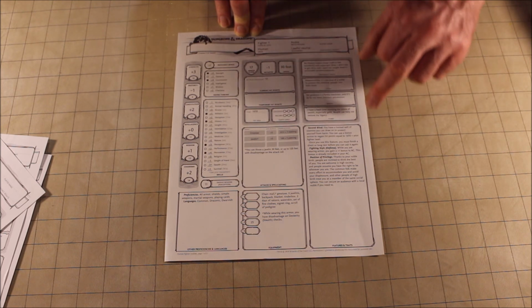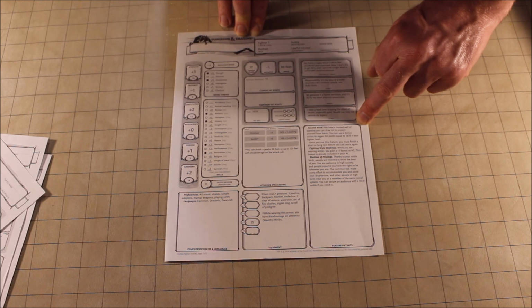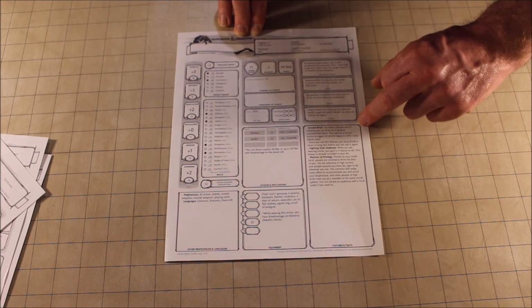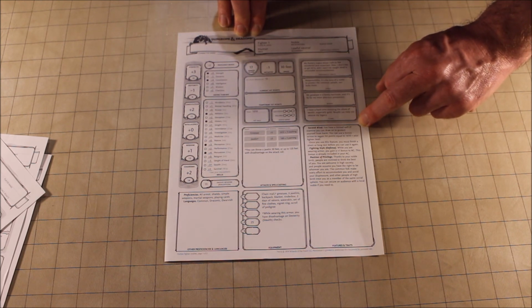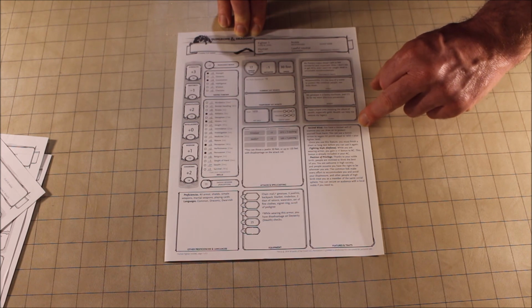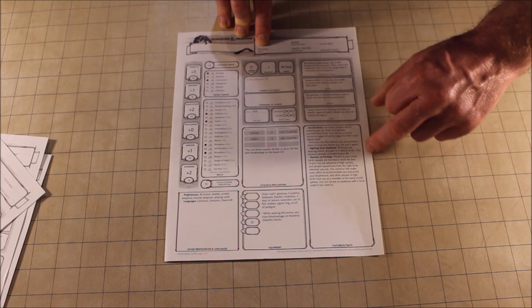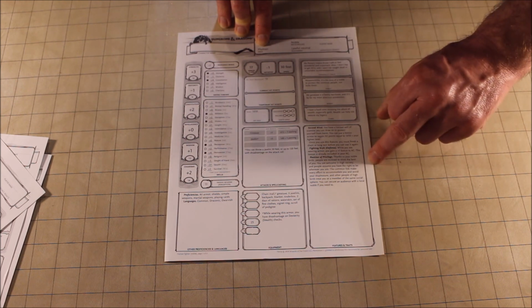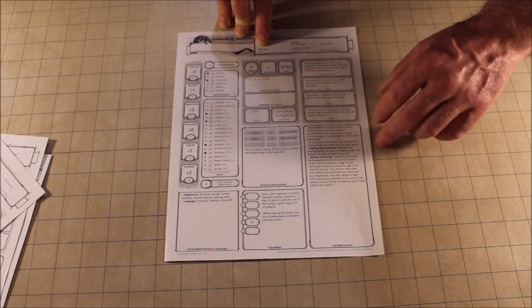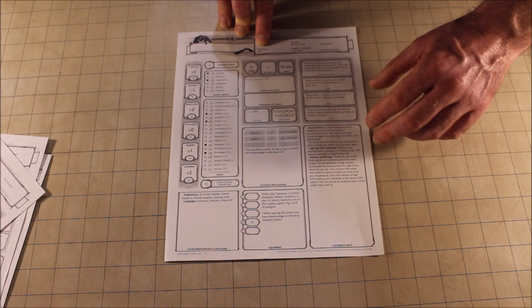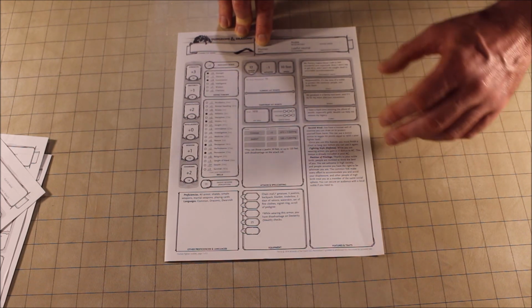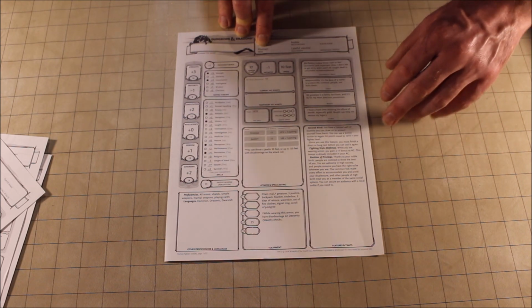Down here, all of your special class abilities are listed, plus any sort of racial benefits that you might gain. Now this particular character is human, so there's not a lot of special abilities listed for a human. Humans just get more skills and some feats and so forth when they're starting out, if feats are being used in your game, that is.